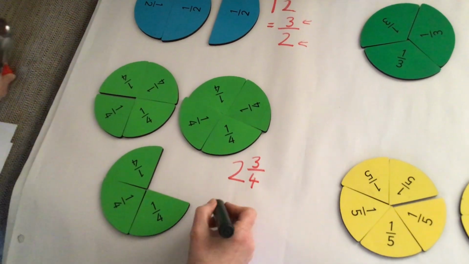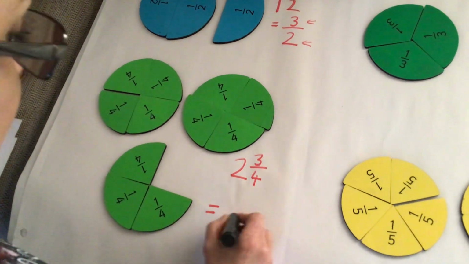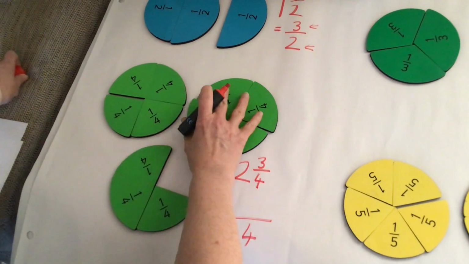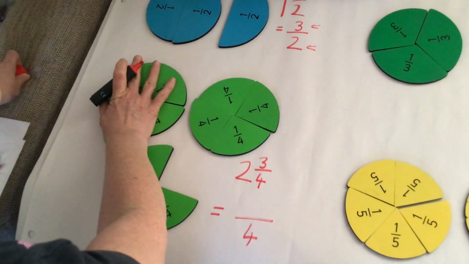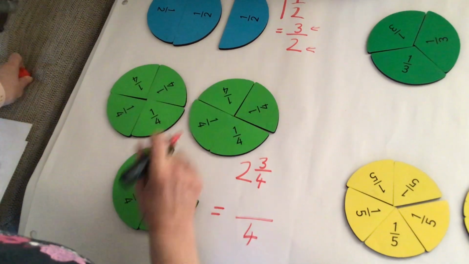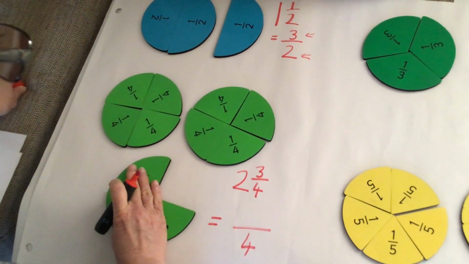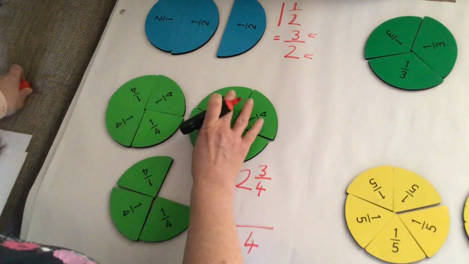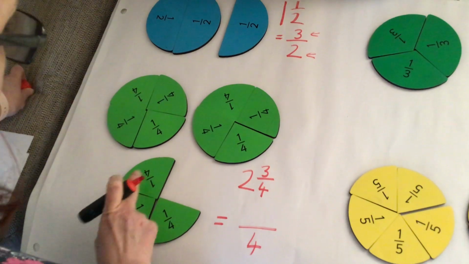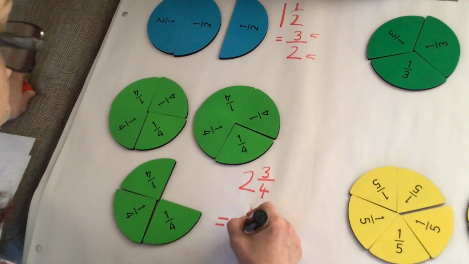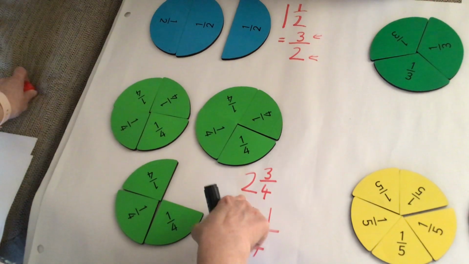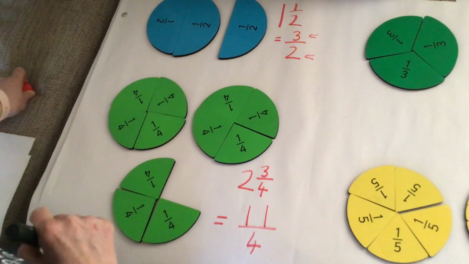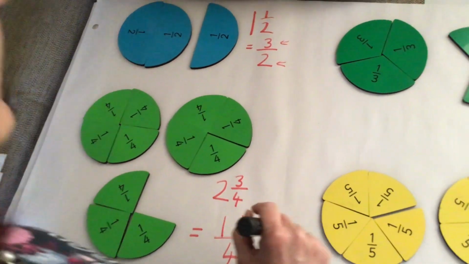Now we have to write that as an improper fraction. Well, we're going to write them as quarters because that's what they are. They're all in quarters. How many quarters have we got? Well, we know we've got 4 there because it's a whole. We know we've got 4 there, and we know we've got 3 there. And all we need to do to write the improper fraction is to put all those together. So 4, that would be 8, 9, 10, 11 quarters is the same as 2 wholes and 3 quarters. That's tricky.